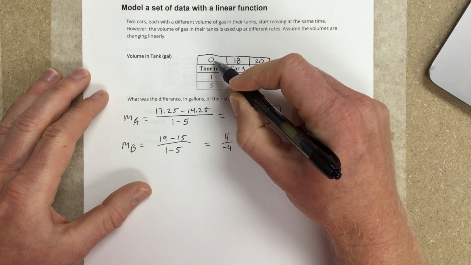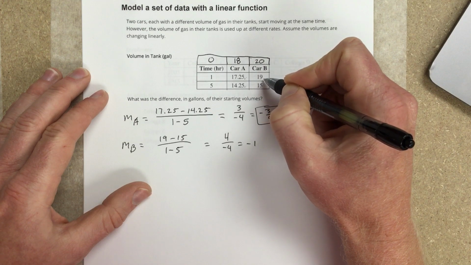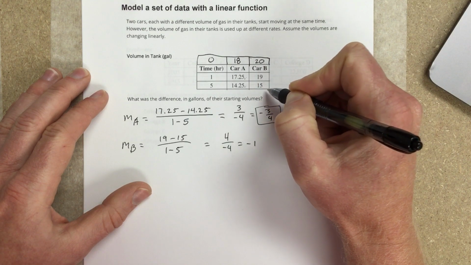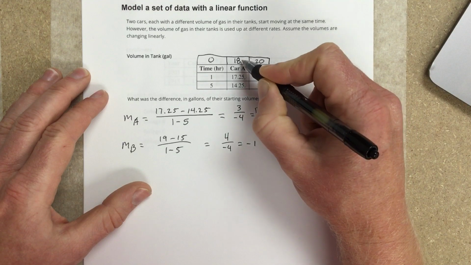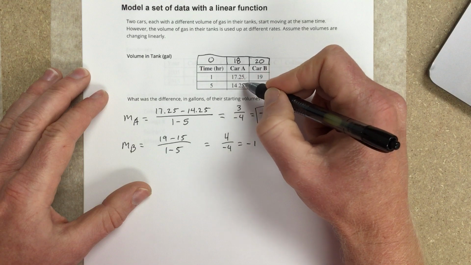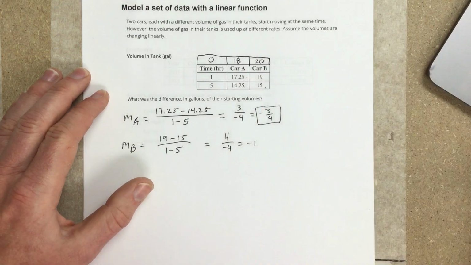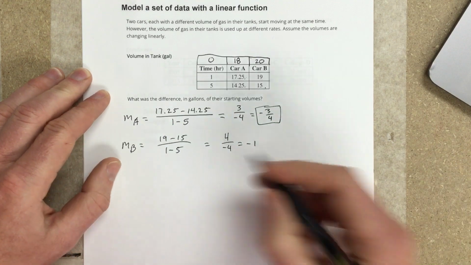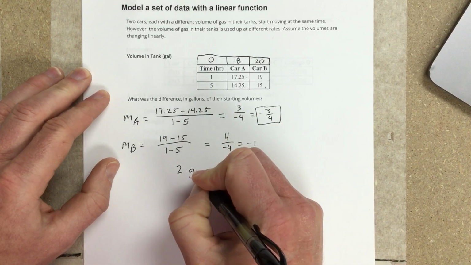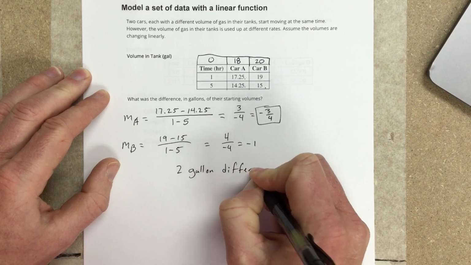So at time 0, car B had 20 gallons, then it went to 19, then 18, 17, 16, 15 at hour 5, and the same thing with car A, except it was dropping 0.75 gallons each time. So what's the difference between 18 and 20? We would say that there is a 2-gallon difference at time 0.